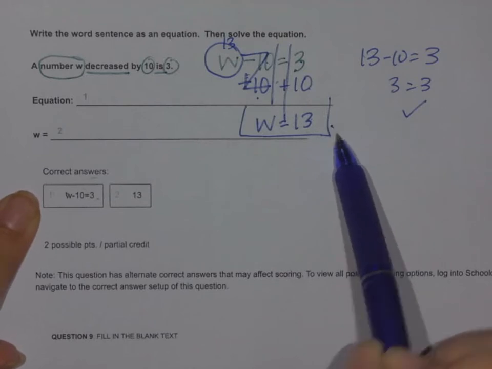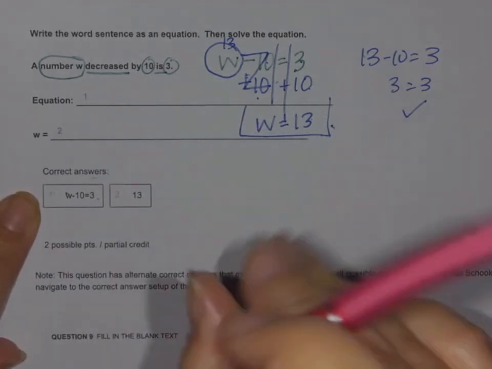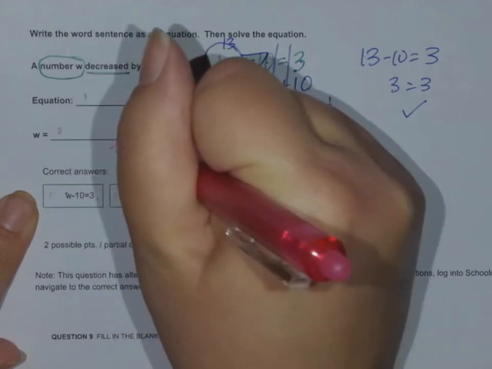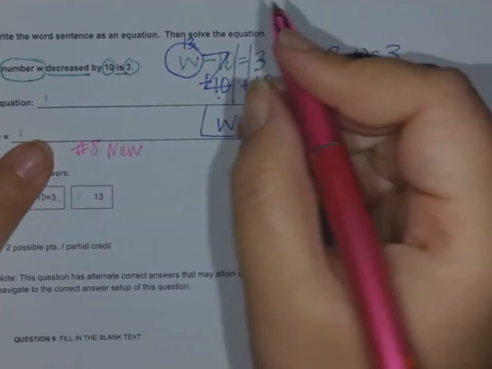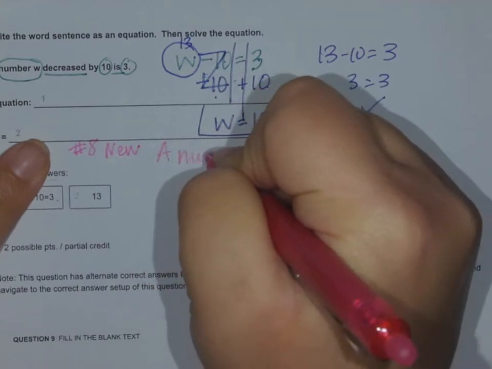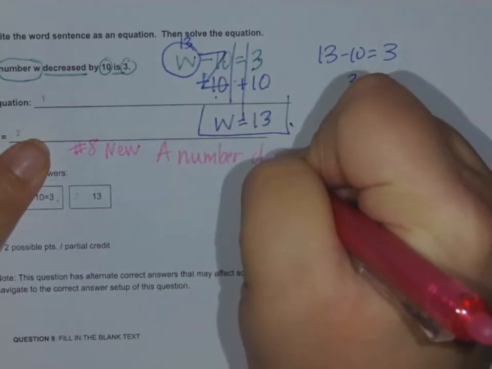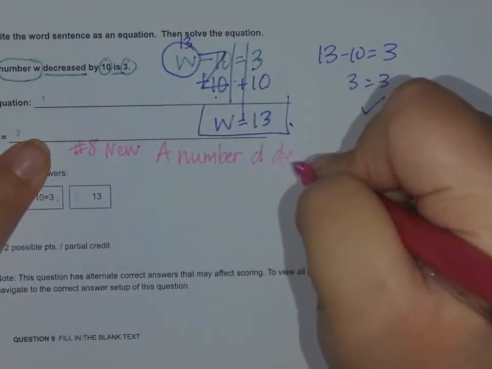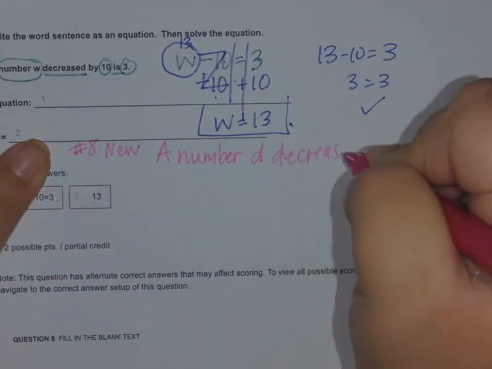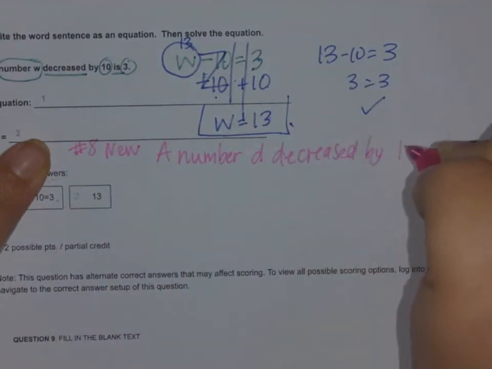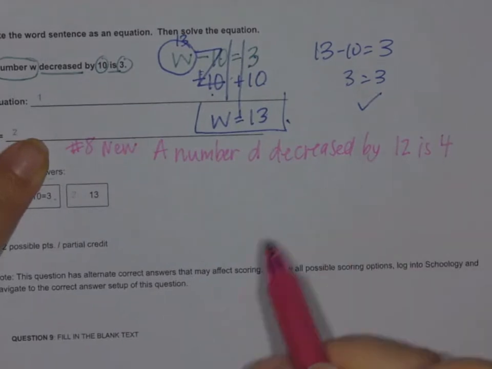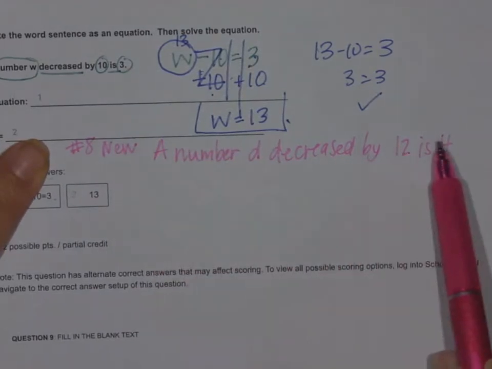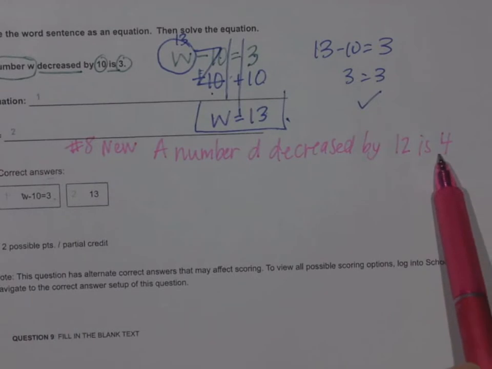So if you missed that, then the new problem for question number 8 is this. You're going to write and solve. So a number D decreased by 12 is 4. Okay, so same thing. You're going to first write it as an equation, and then second, you're going to solve it.